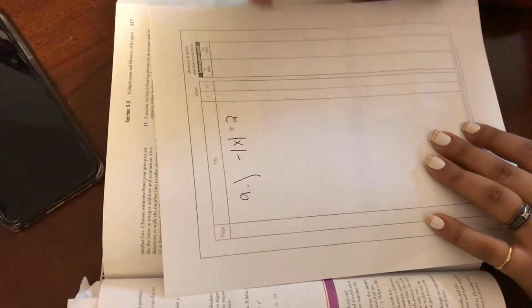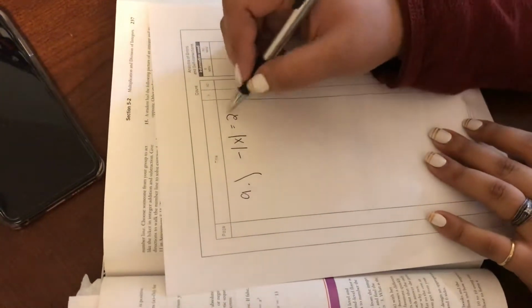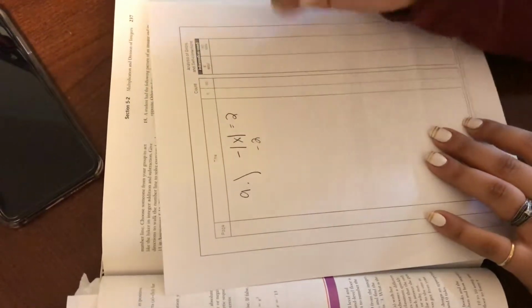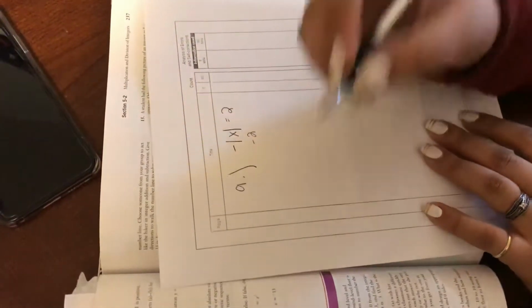So in order for this to be 2, the opposite of x needs to be negative 2, because then it would be the opposite, which is 2. So x in this equation is 2.